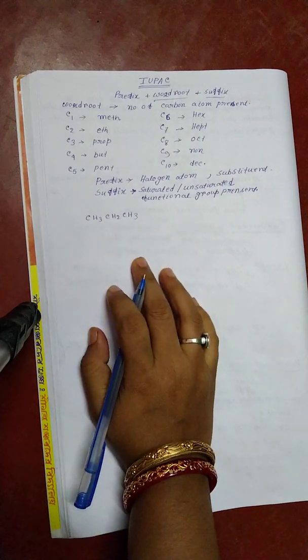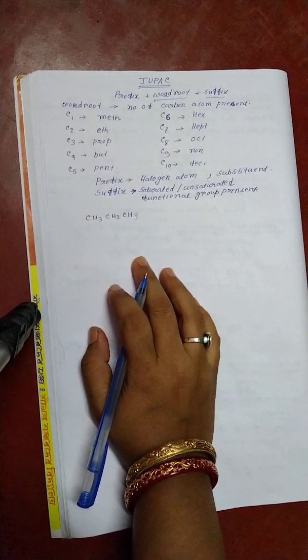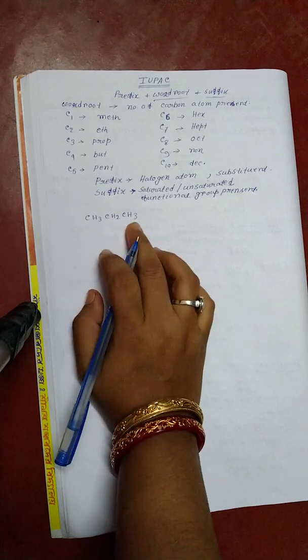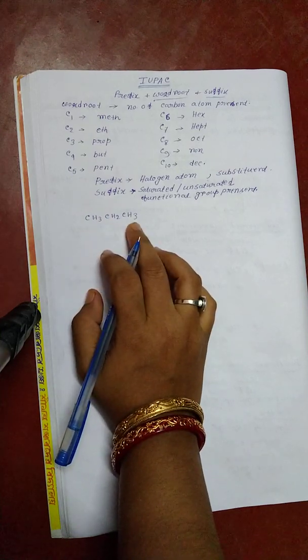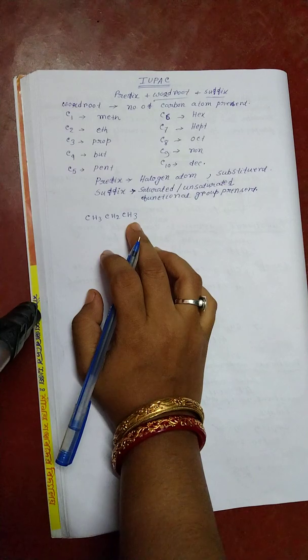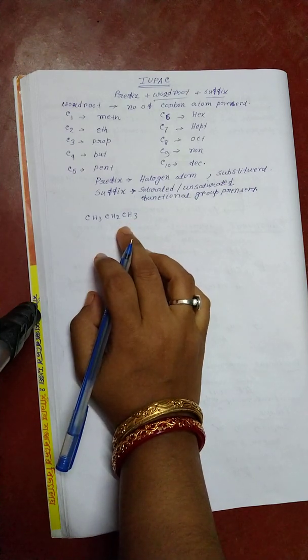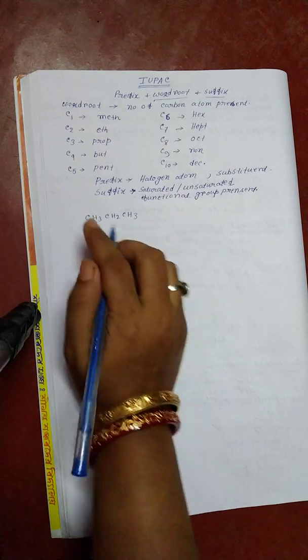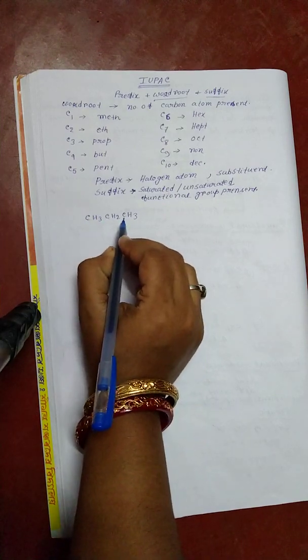First we can see that there is no unsaturation, so that is a saturated compound. Then I just count the number of carbon atoms present in the compound, so 1, 2 and 3.